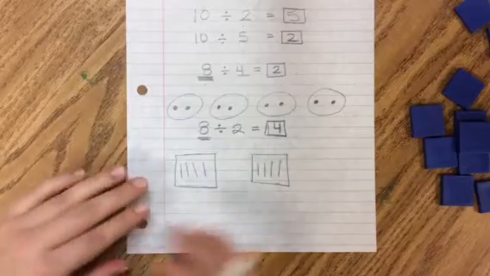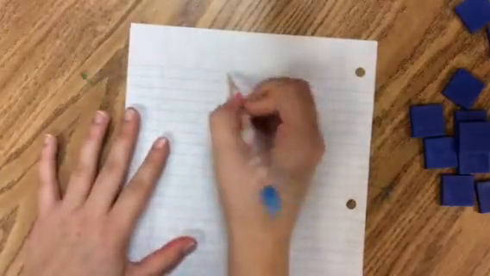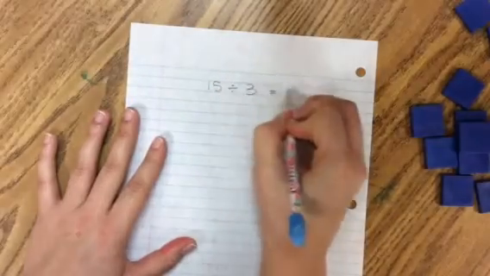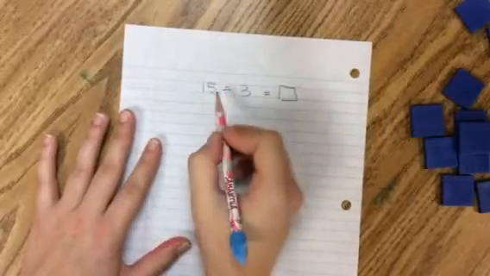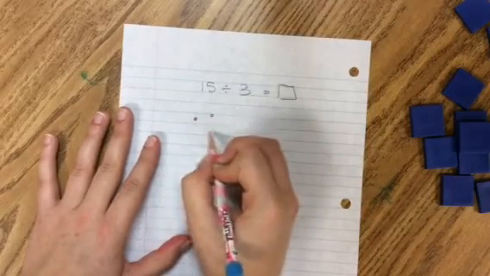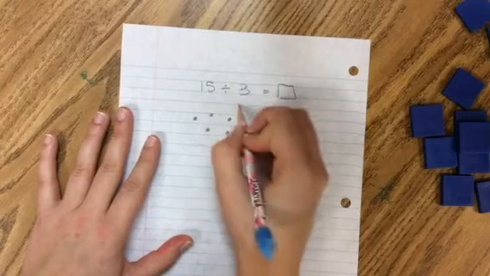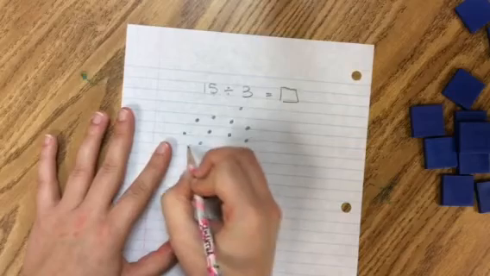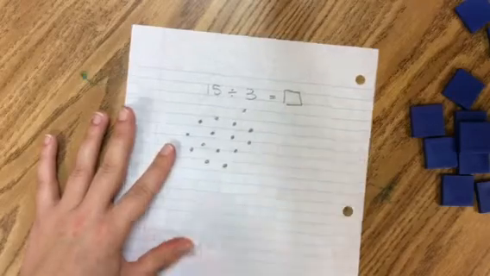All right, one more way to do it on paper is let's use the problem 15 divided by 3 equals a number. You could draw 15 things. I'm going to just use circles or dots. 15 dots.